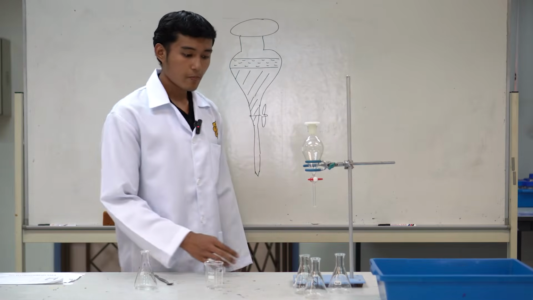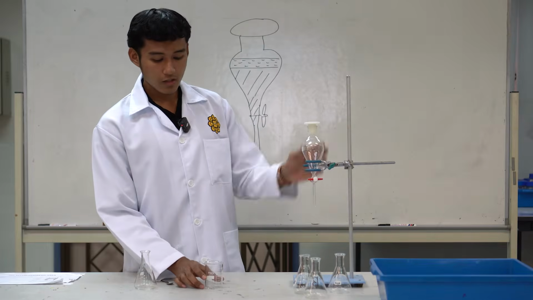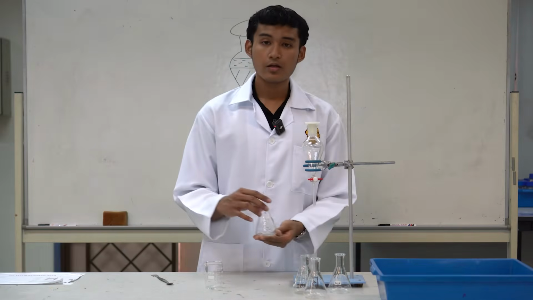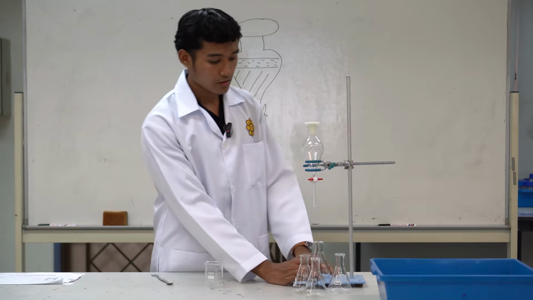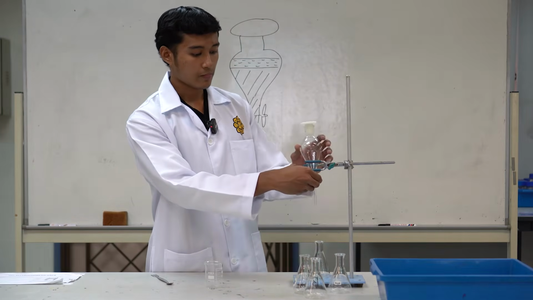Now, because the bottom layer is the mixture, I will take the mixture flask, place it under the separatory funnel, and open the stopcock.